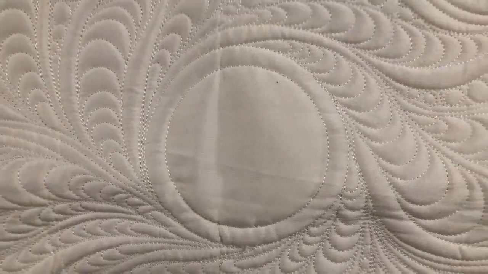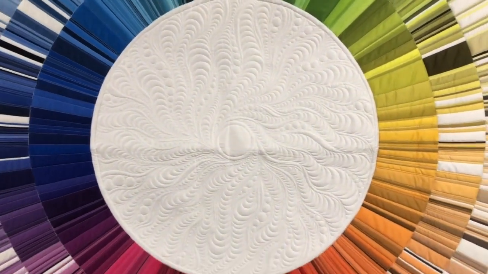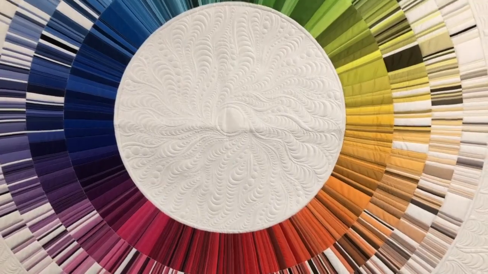I wanted to follow the aesthetic of the design coming from the center and working outward, so I decided to have my background quilting flow from the center going outward as well. In the very center of the quilt, I decided to leave an unquilted circle because I felt it would give the perfect focus to keep the viewer's eyes in the center of the quilt.